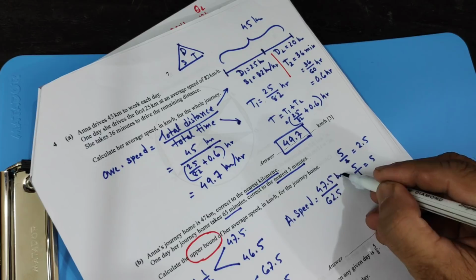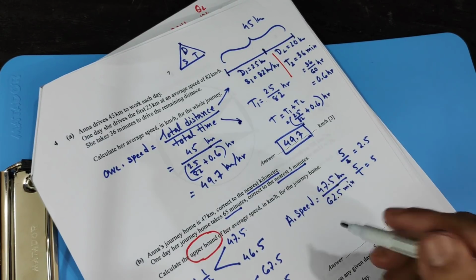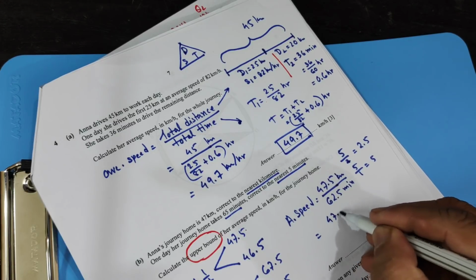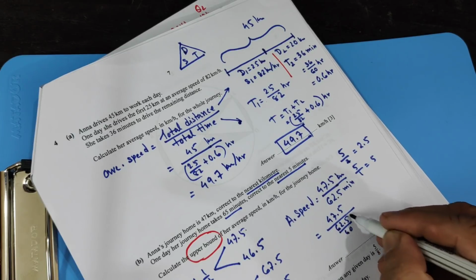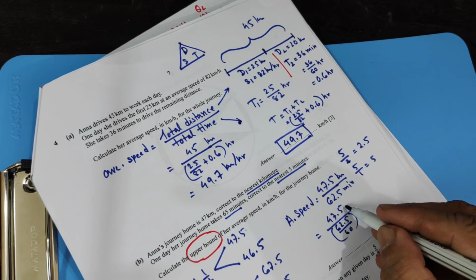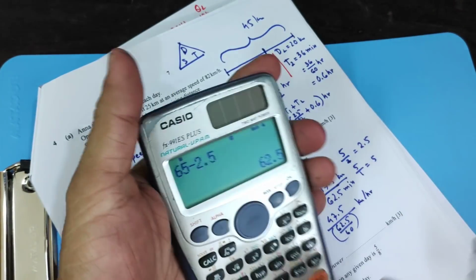Now this one was kilometer and this one was minute. I need to change this minute to hour. To do that, 47.5 over 62.5 divided by 60. So that becomes hour and that becomes kilometer. So kilometer per hour.